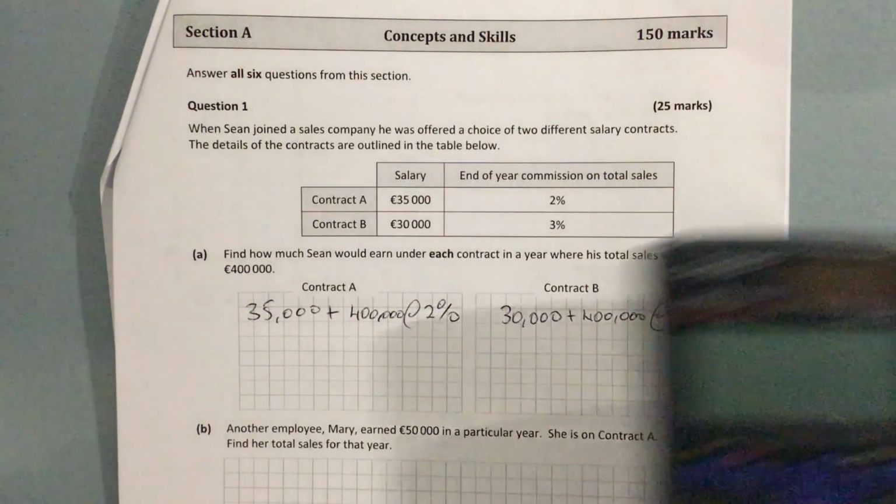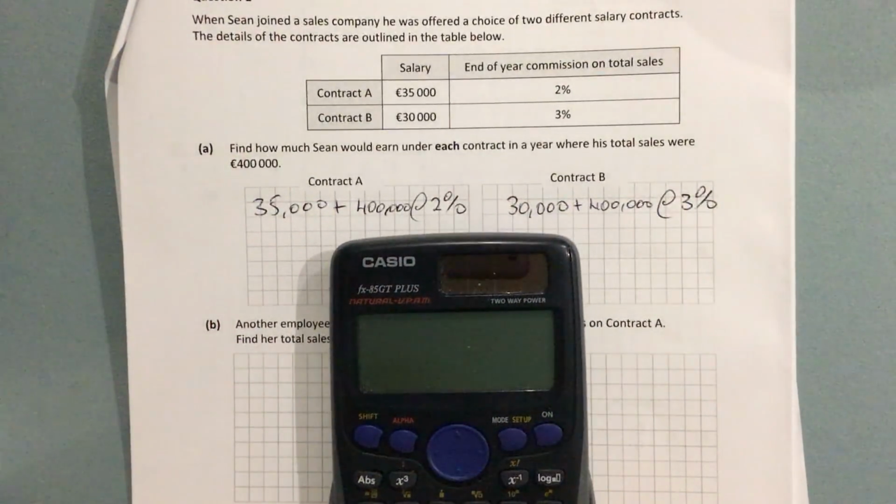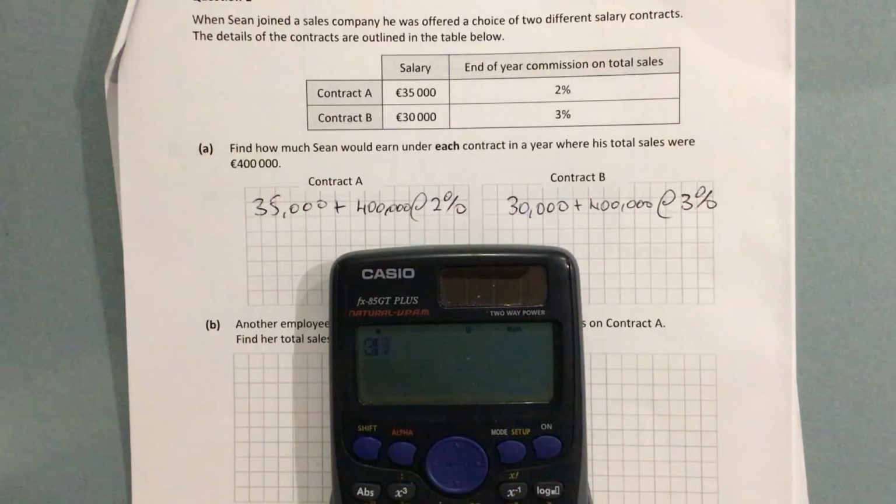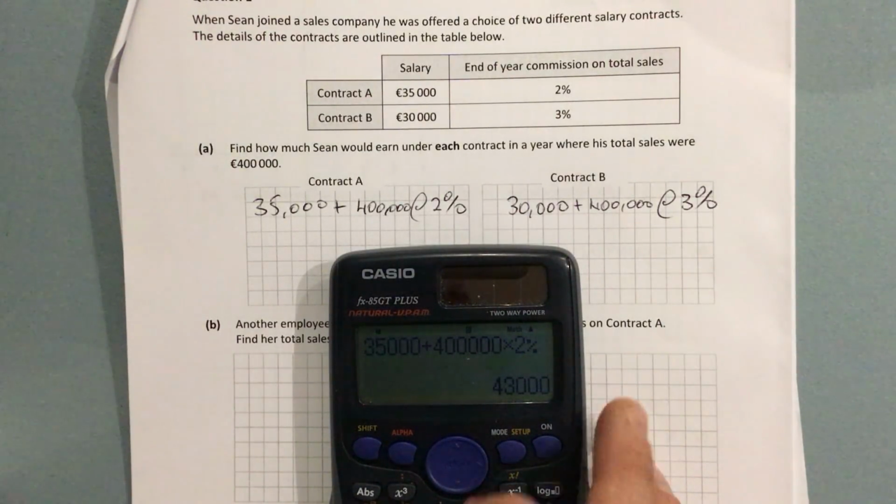Okay, so how do that in the calculator? Firstly, I get my 35,000 plus 400,000 multiplied by 2%. That's 43,000.